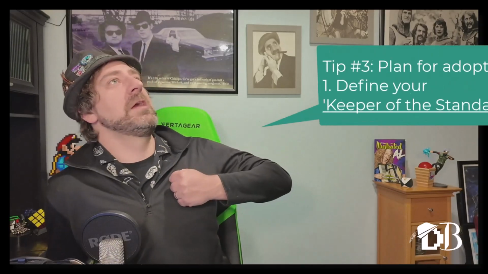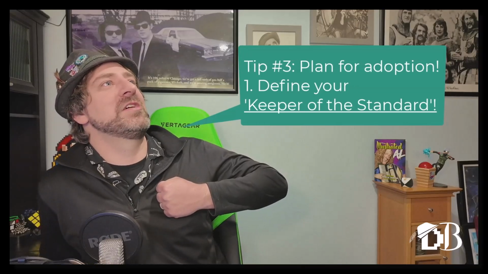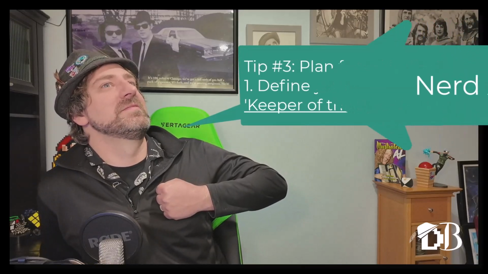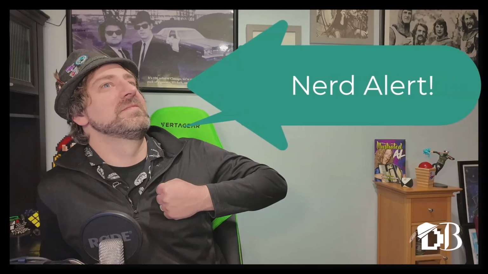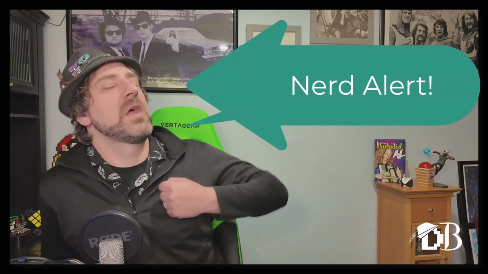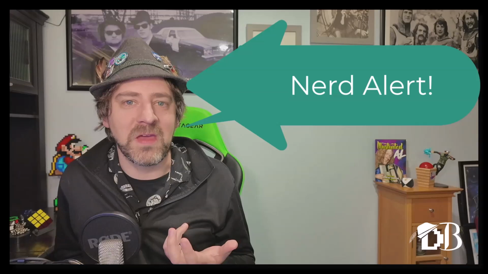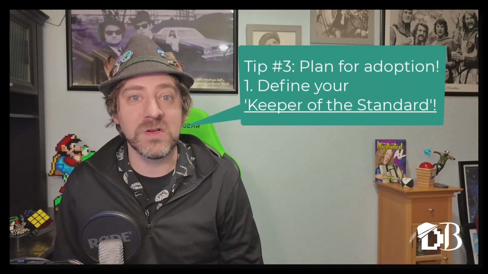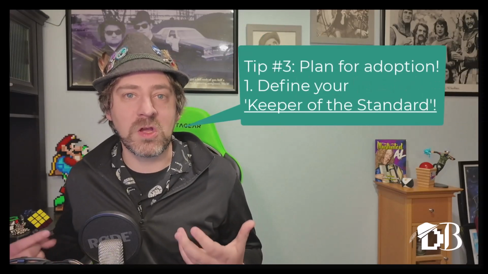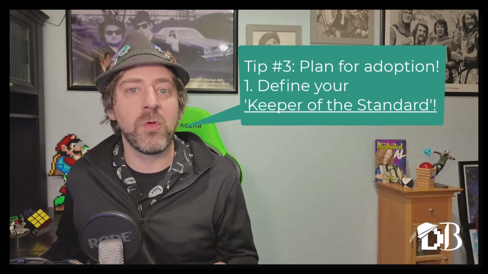And then finally, what does it mean to actually adopt the standard? Well, you've got the standard, so adopting it, I encourage you to implement 2 things. First of all, define your keeper of the standard. Okay, so I'm a D&D nerd that likes epic things, but you want somebody who's going to prioritize making sure that your coding standard is well defined and more importantly that people are on board with implementing it.